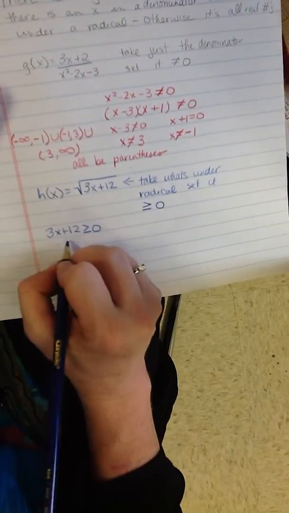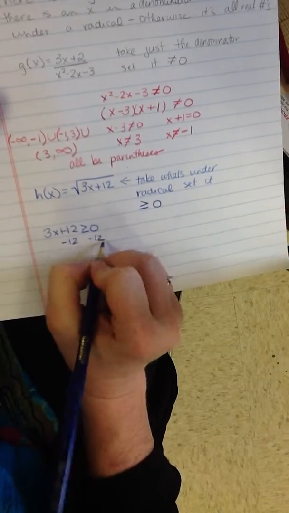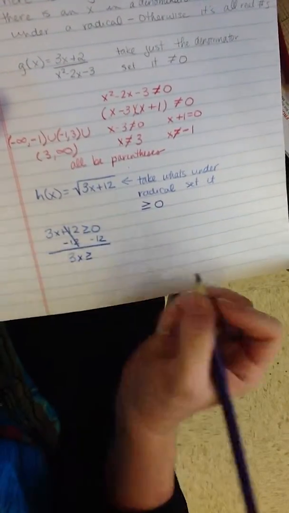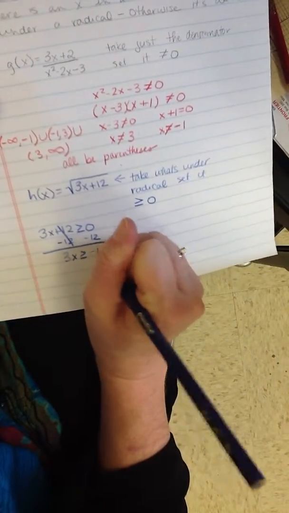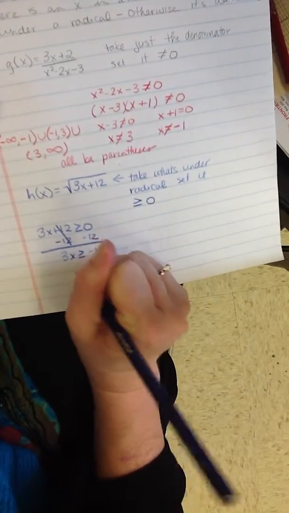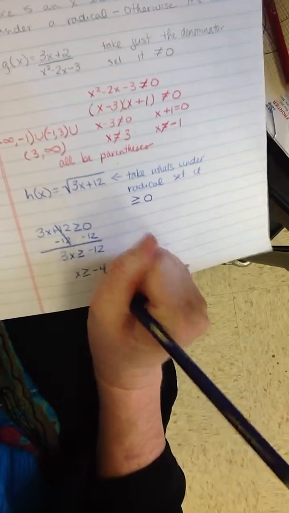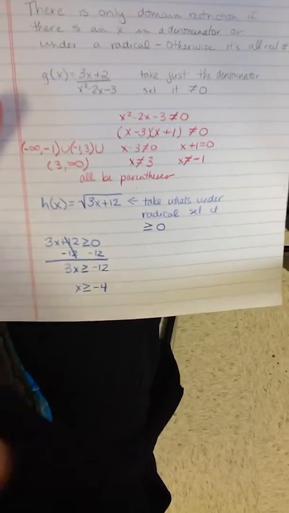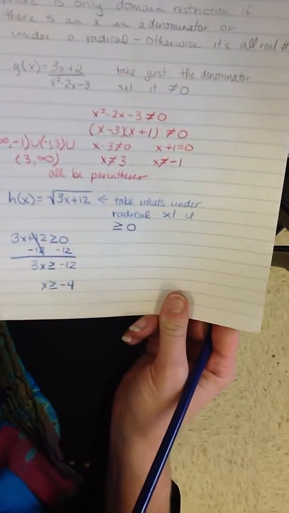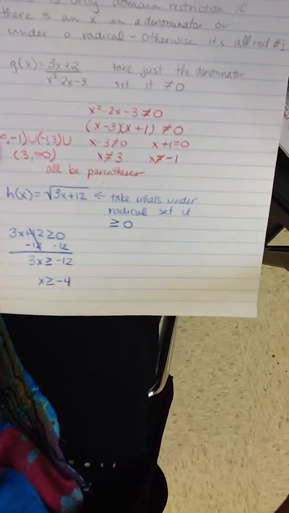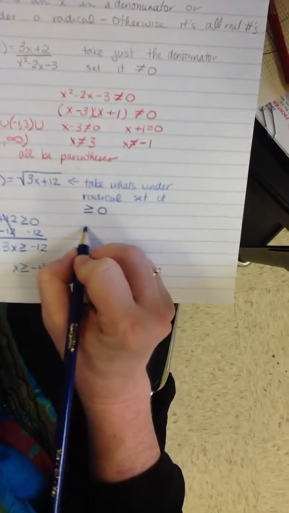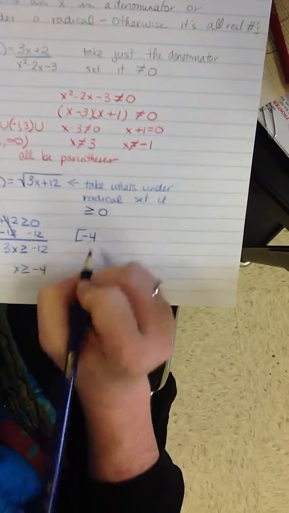And then solve that for x. So I have 3x is greater than or equal to negative 12. So x has to be greater than or equal to negative 4. So in this case, I go all the way from negative 4 to infinity, because it can be negative 4 as well as any number greater than that. So as I write that in interval notation, it can be negative 4. That means the negative 4 is included.